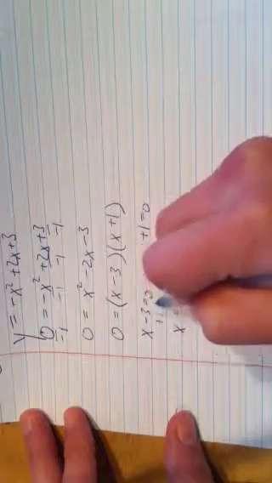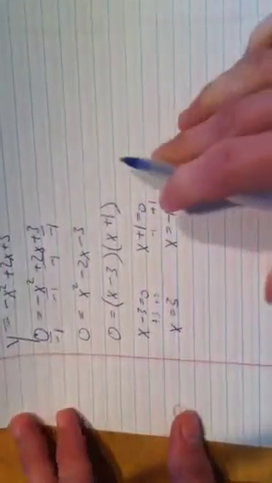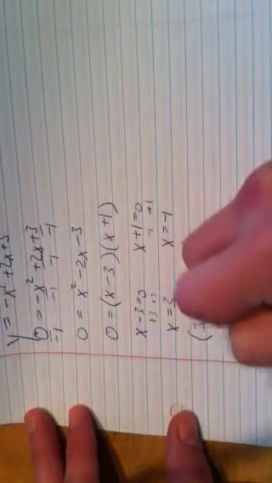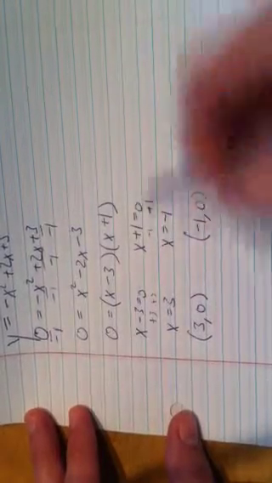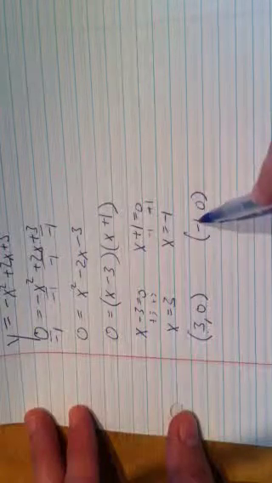I got that by adding the 3 and subtracting the 1. So those are my x-intercepts. So 3, 0, negative 1, 0. So when x is 3, y is 0, and when x is negative 1, y is 0.